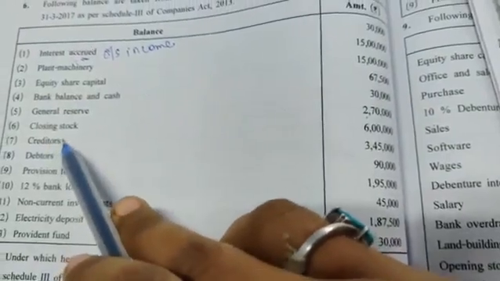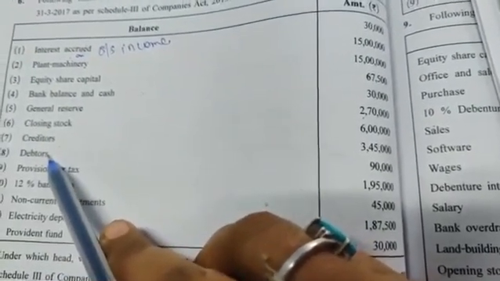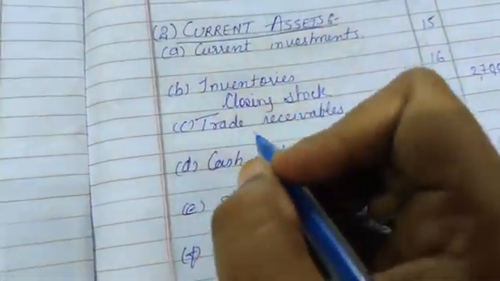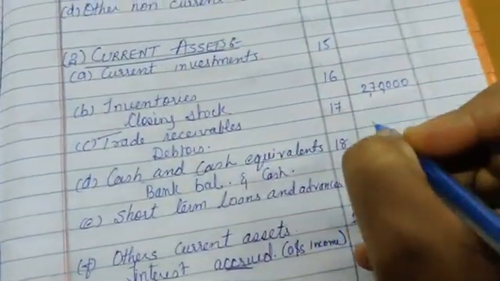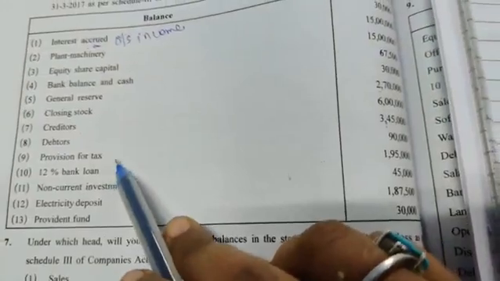Then next is debtors. See, creditors goes to trade payables, so debtors comes to trade receivables, in current assets. So debtors is 3,45,000. Clear? So here, in trade receivables, I will write down debtors. Debtors are how much? That is 3,45,000.